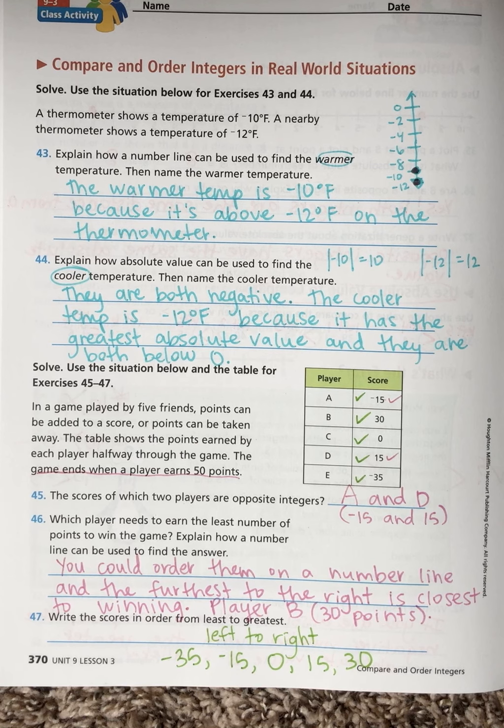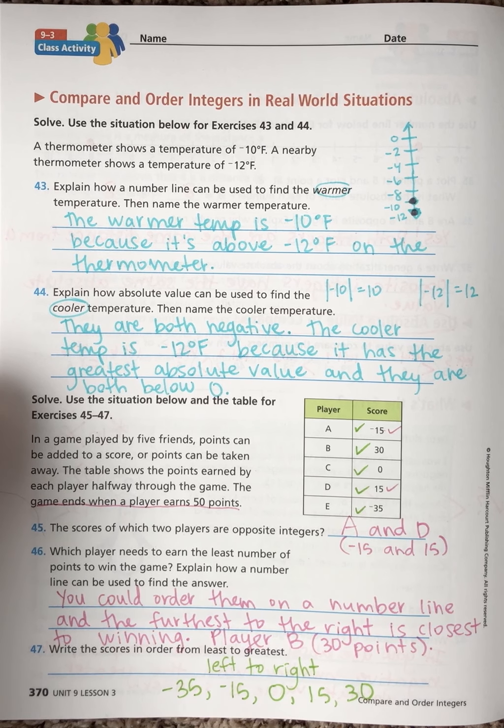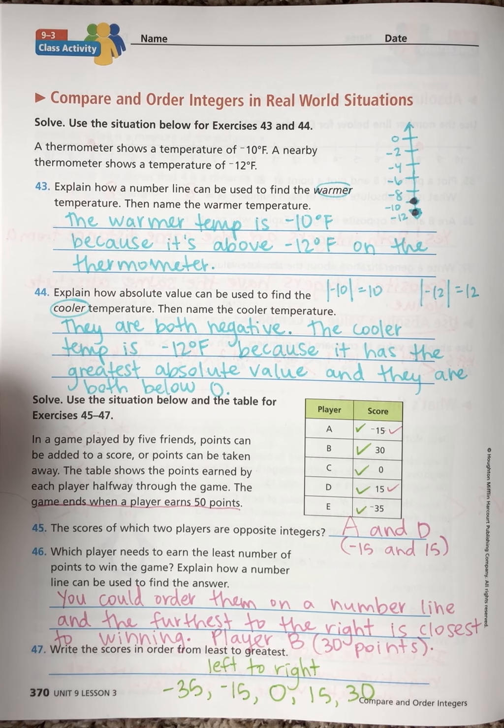All right, well, that is it for this lesson. And hopefully you guys felt like you understood absolute value and comparing and ordering positive and negative integers.